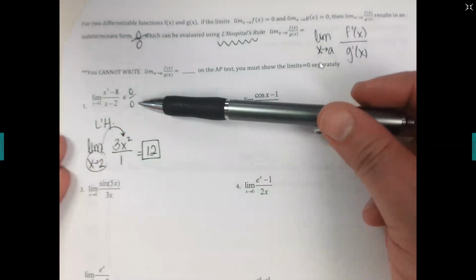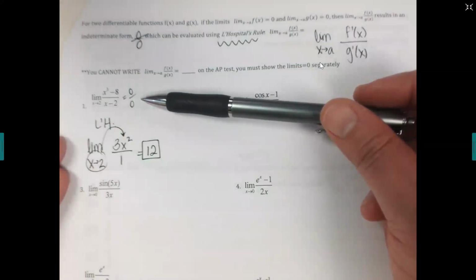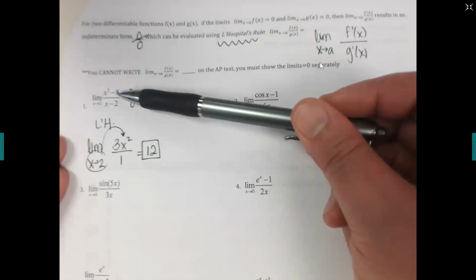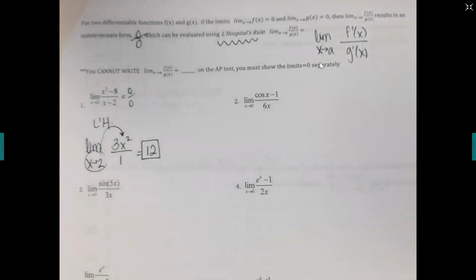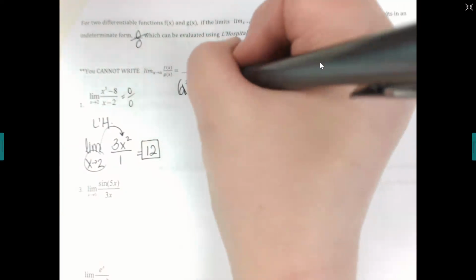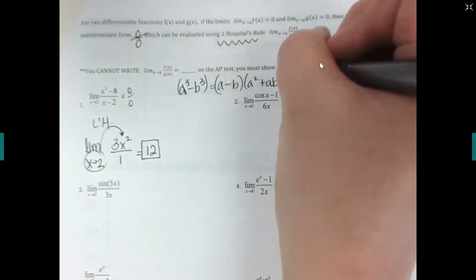Okay, now one other thing. Could you have done this by factor cancel? If you remember your pre-cal, this is a difference of cubes. There is a formula for that. So a cubed minus b cubed is a minus b times a squared plus ab plus b squared.